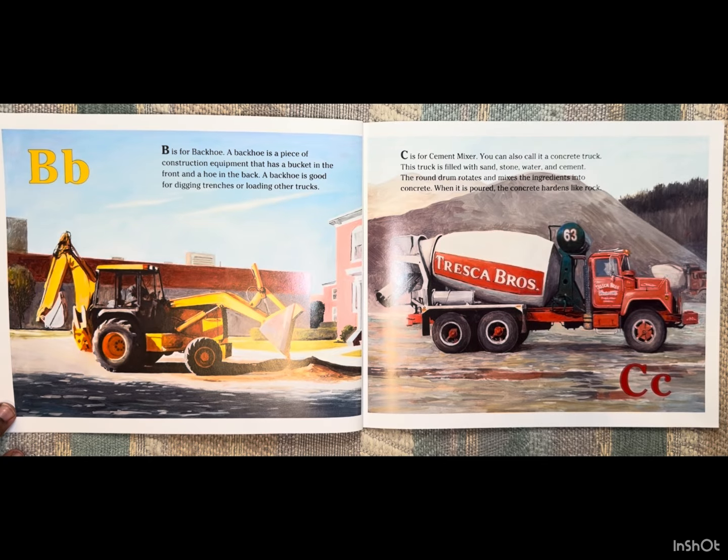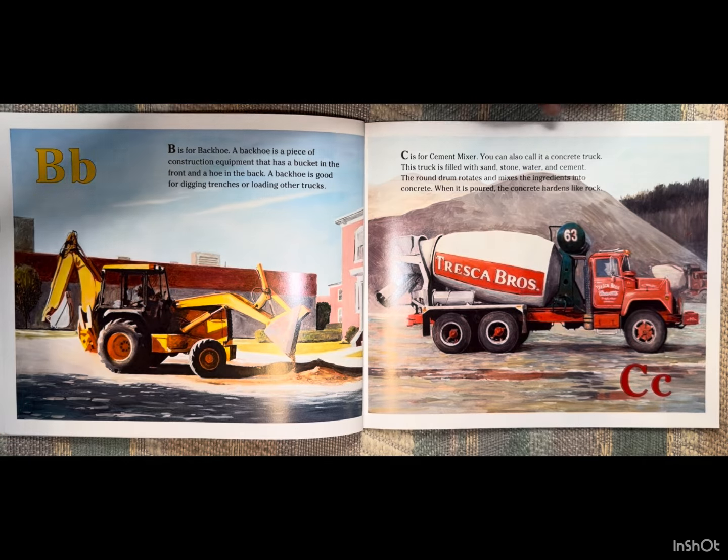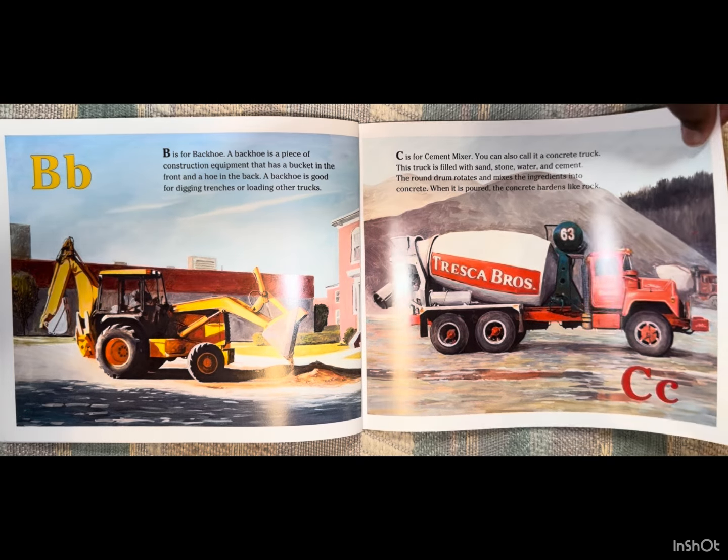C is for cement mixer. You can also call it a concrete truck. This truck is filled with sand, stone, water, and cement. The round drum rotates and mixes the ingredients into concrete. When it is poured, the concrete hardens like rock.